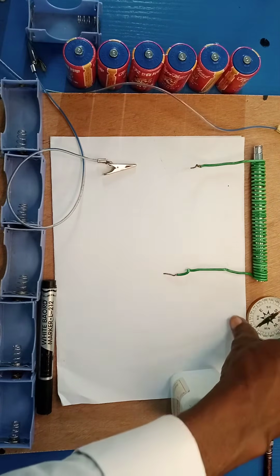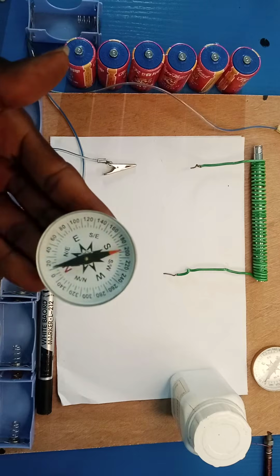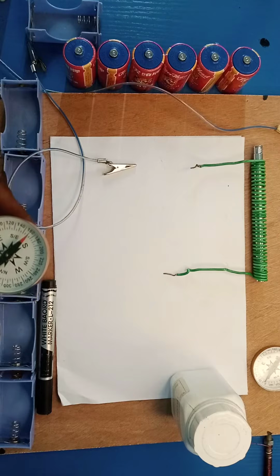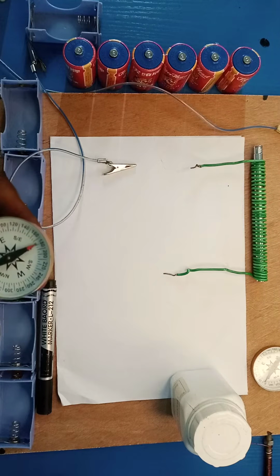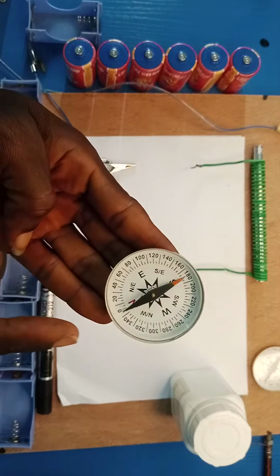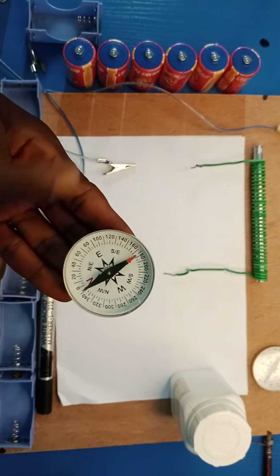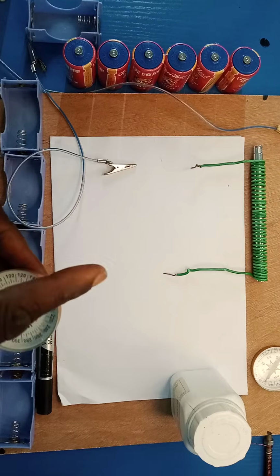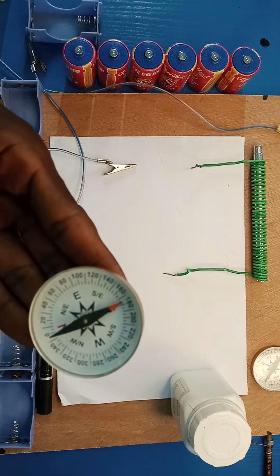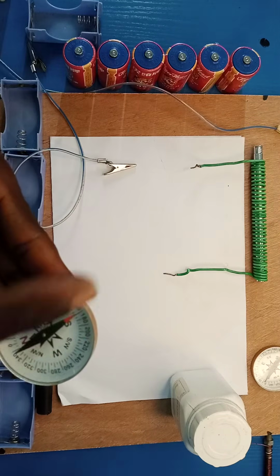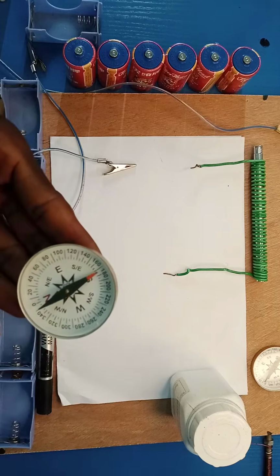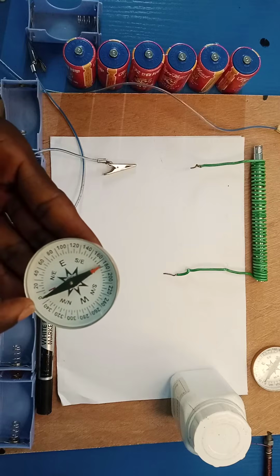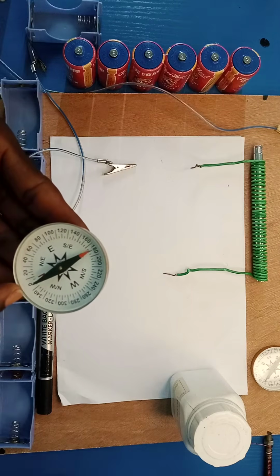So as I was saying, the compass needle has so many uses in magnetic field. Number one, you may have a magnet without polarity, but with the help of the compass needle, you are able to know if it is north or south you are dealing with. If this red side is pointing toward the magnet, it means the side this guy is pointing to is the south pole. If this side is pointing toward a particular magnet without labeling, you can know that this side this guy is pointing is the north pole of the magnet.